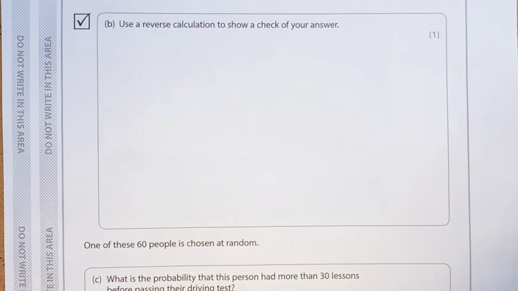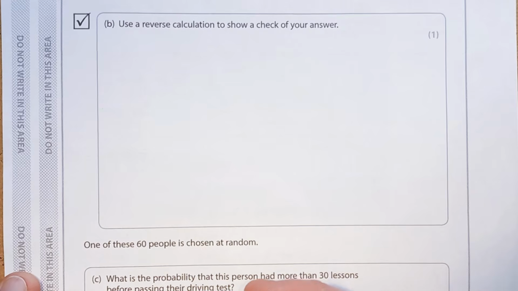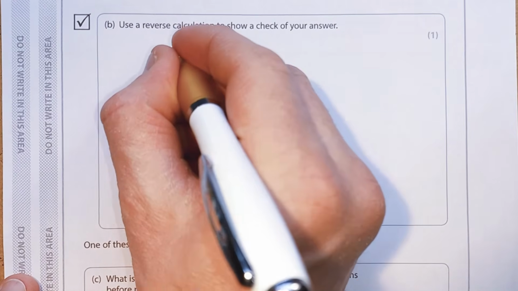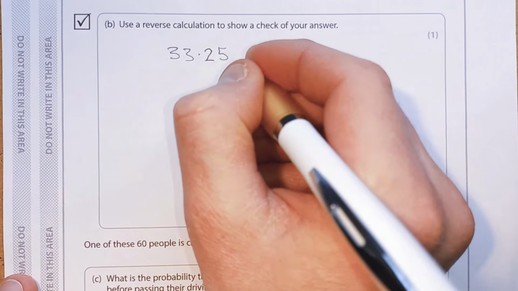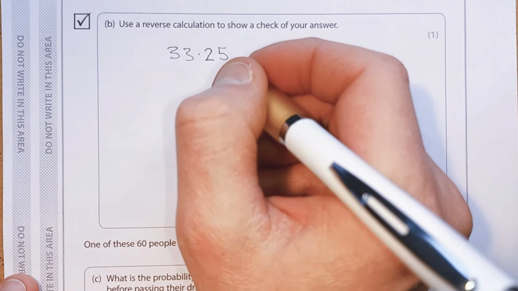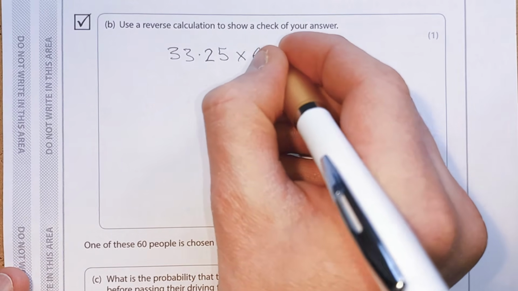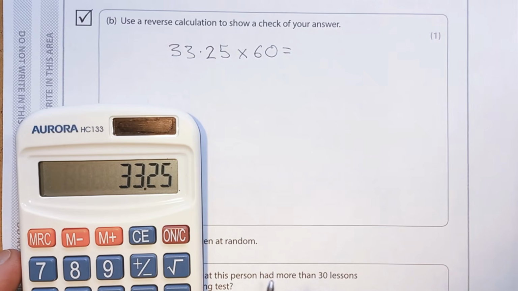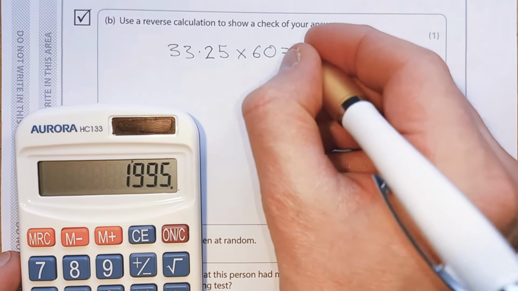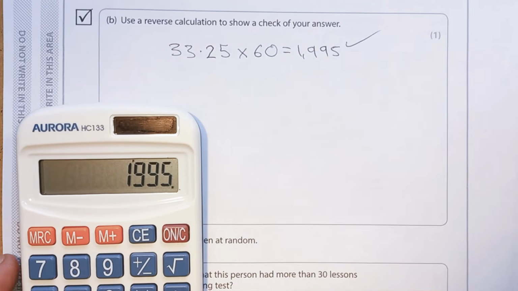Part B. Use a reverse calculation to show a check of your answer. Well, reverse calculation means doing it backwards. So we start with the answer, which was our 33.25. We divided by 60 to get this answer, so we'll do the opposite of that, which is multiply by 60. Still in our calculator, multiply by 60 takes us back to 1,995. There's our check.